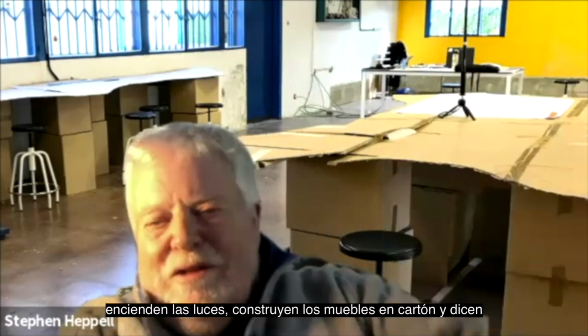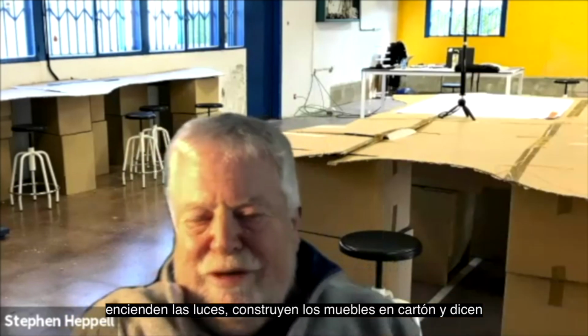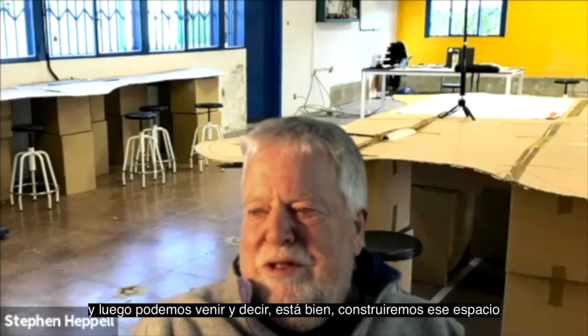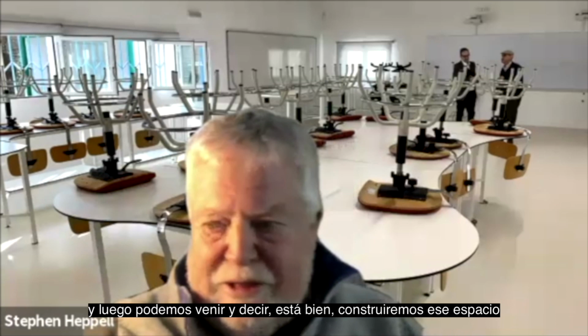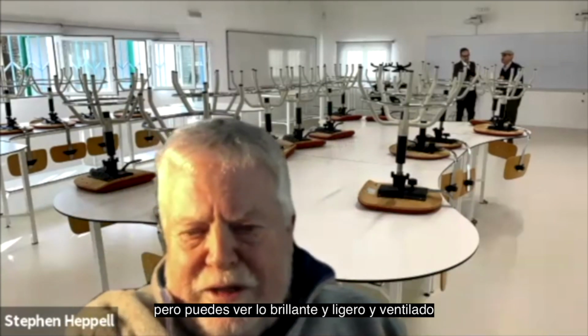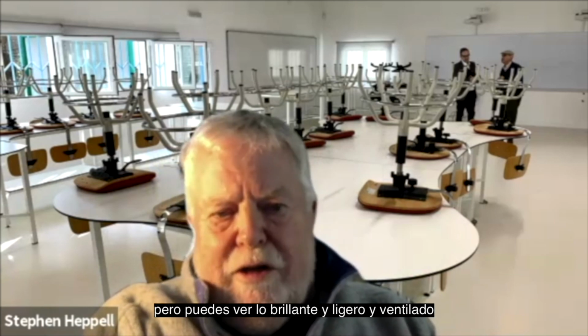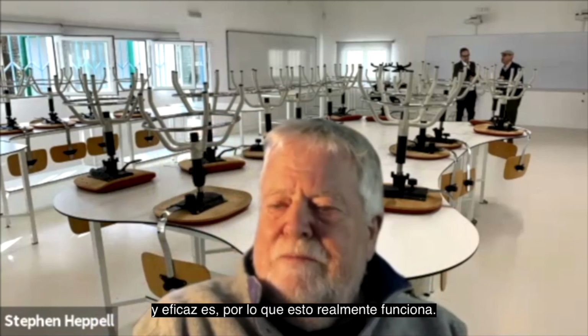They turn up the lights, they build the furniture in cardboard and say, that's what we want, and then we can come along and say, okay, well, we'll build that space. That's exactly the space they designed. But you can see how bright and light and ventilated and effective it is. So this stuff really works.